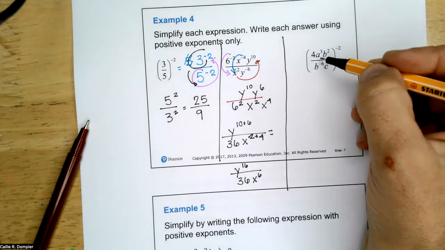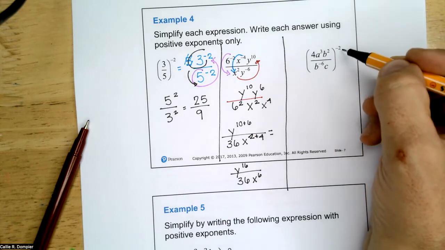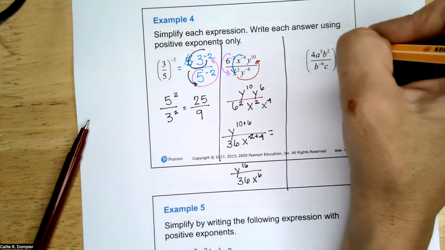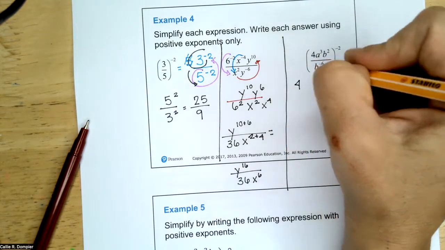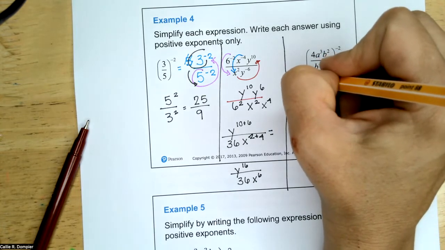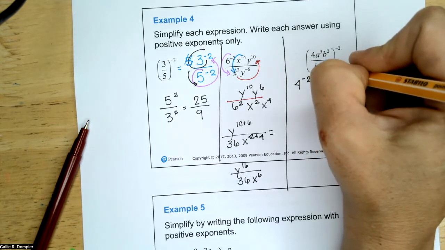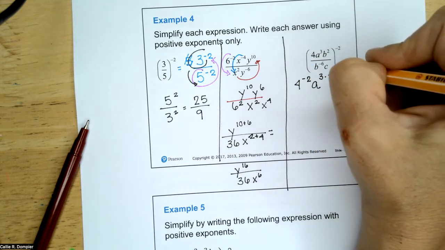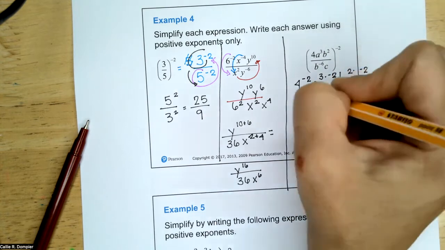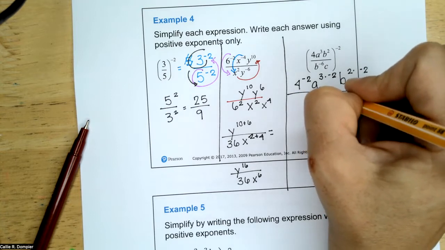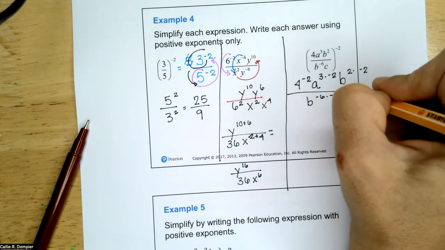Here, I'm going to be simplifying probably the b's, and I'm going to be distributing this -2. Okay, you can simplify the b first, or you can distribute the -2 first. It does not matter. So I'm going to start with just distributing the -2. 4 to the power of -2 times a to the power of 3 times -2 times b to the power of 2 times -2 over b to the power of -6 times -2, c to the power of -2.